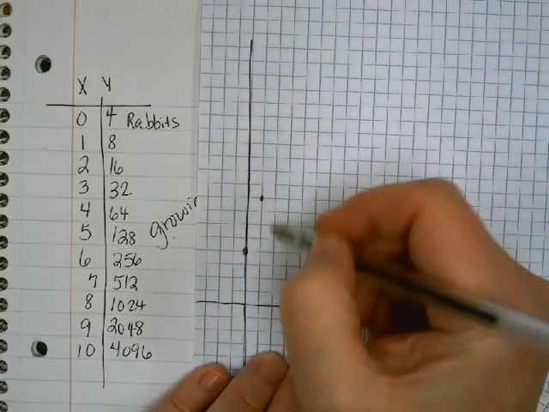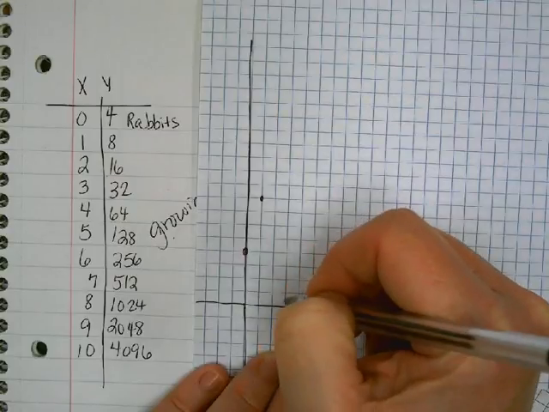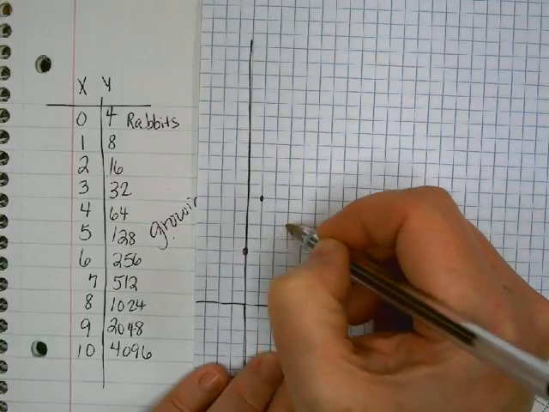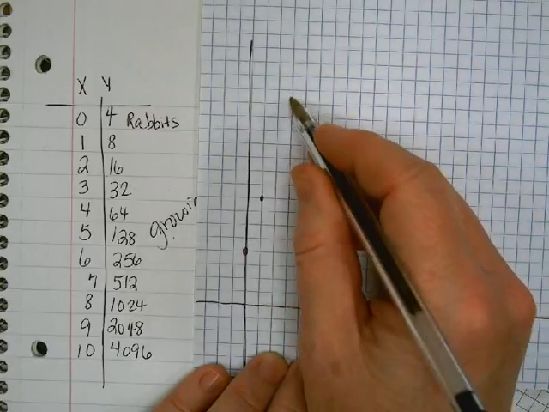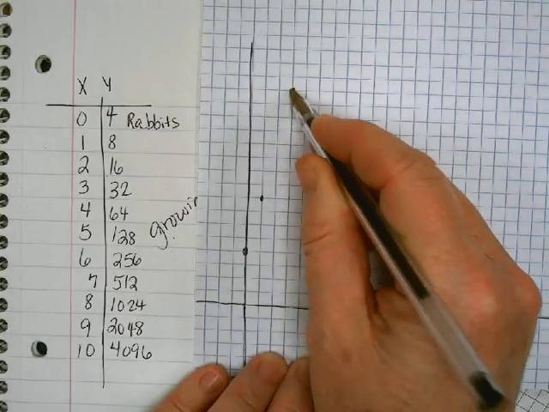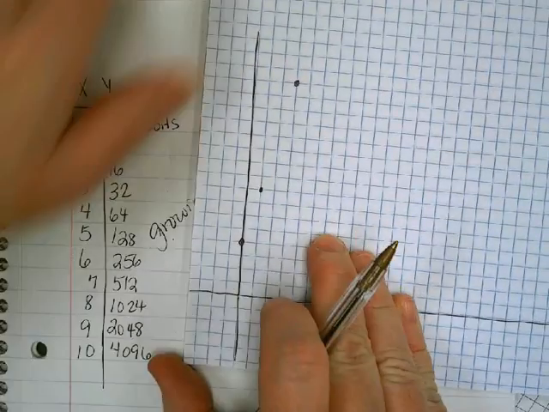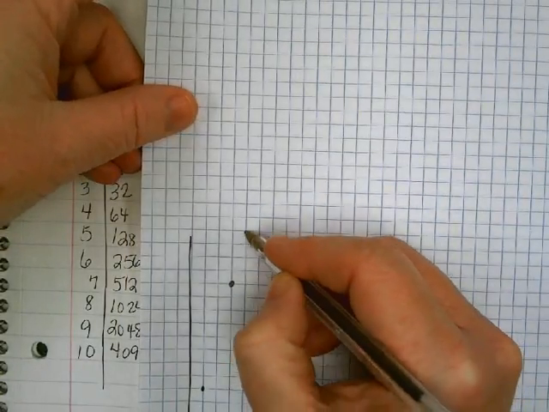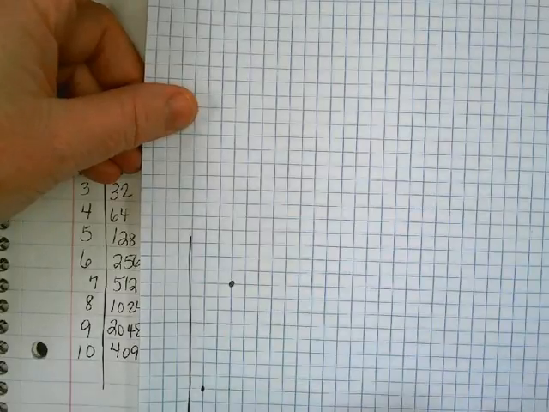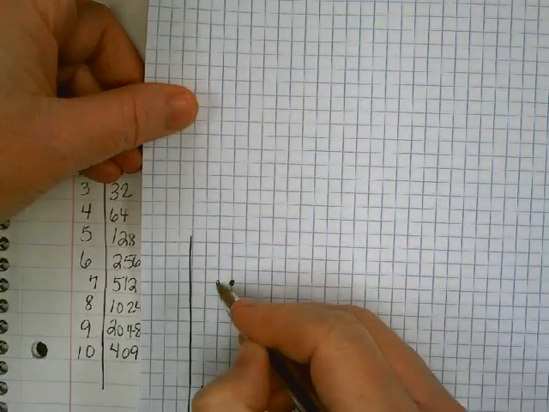After 3 months. Okay, what's the next one? 32. Did I skip one? That dot's supposed to be there, right?